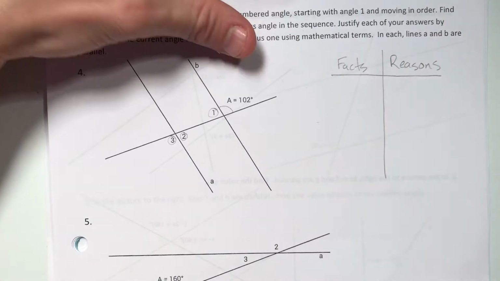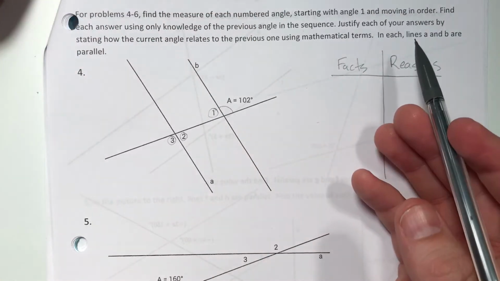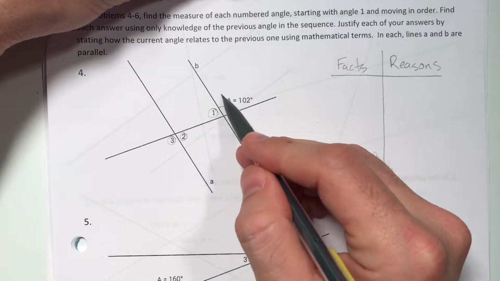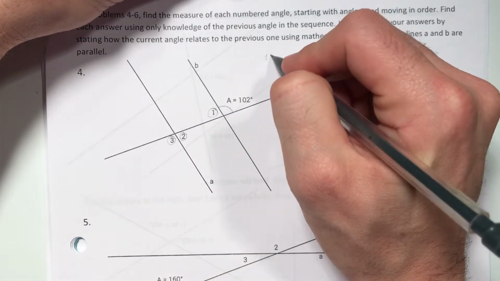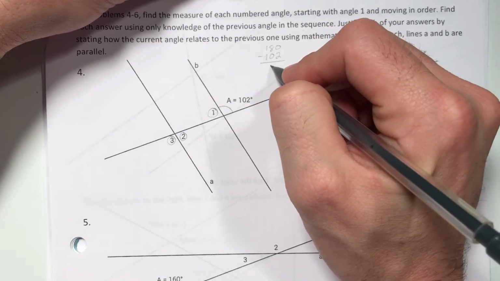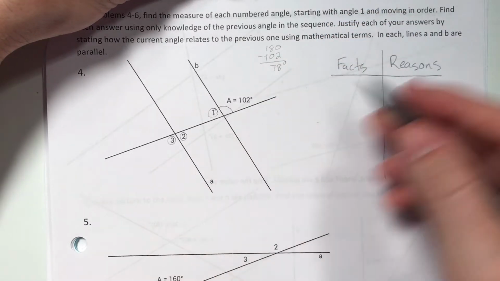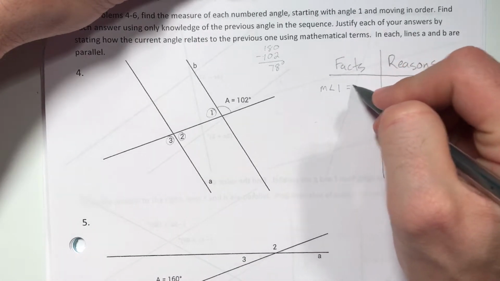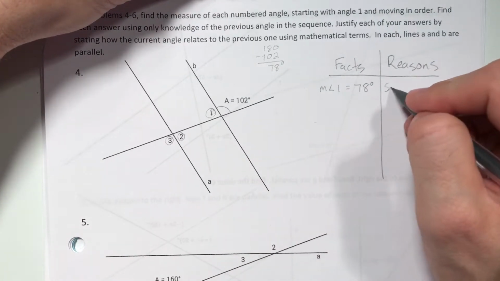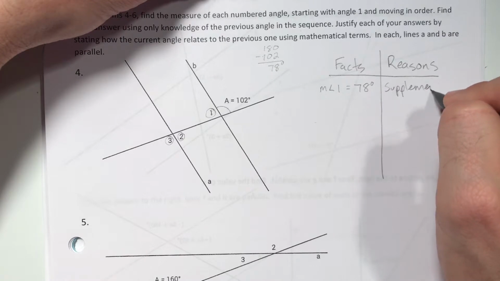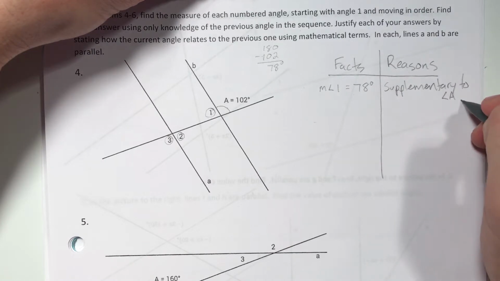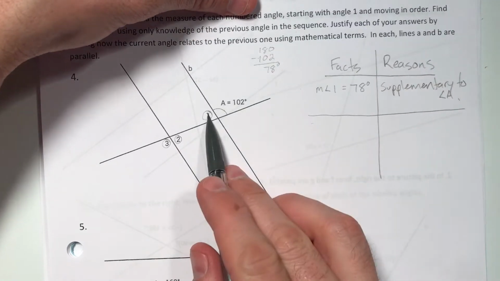All right. So, number 1, what's the measure of angle 1? Using this. Well, we see that these two here are supplementary, okay? So we do a little math over here, 180 minus 102, and we get 78. So this one is 78. So we say the measure of angle 1 is equal to 78 degrees. And how do we know that? Because it's supplementary to angle A.